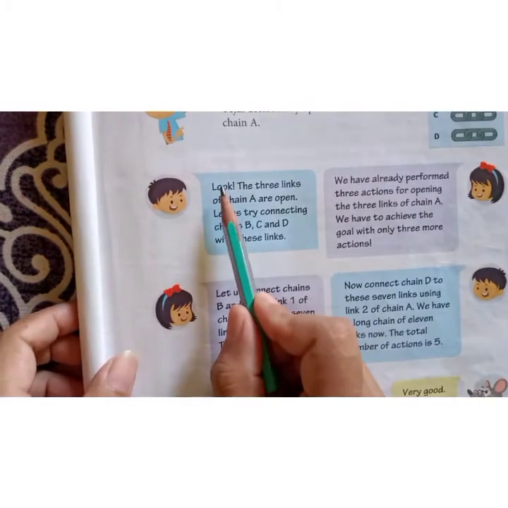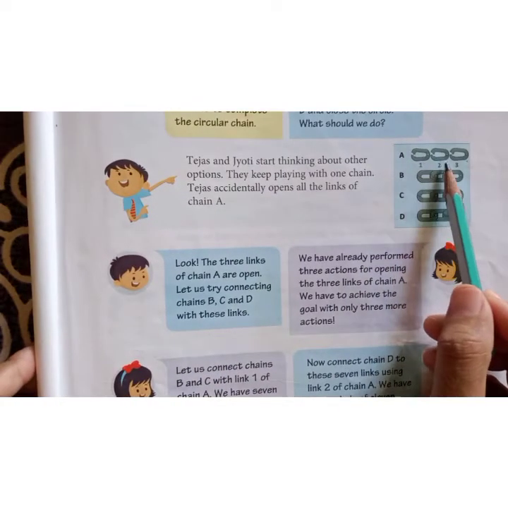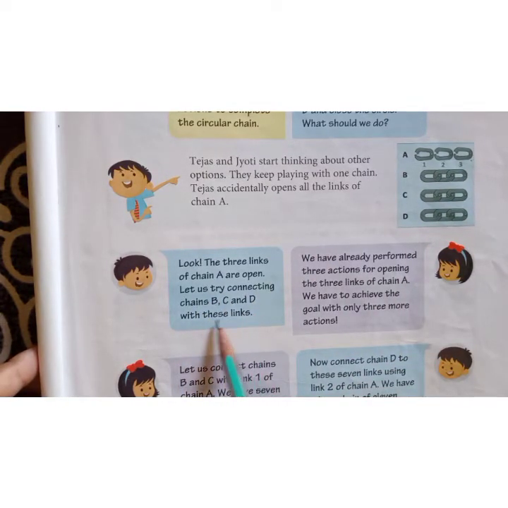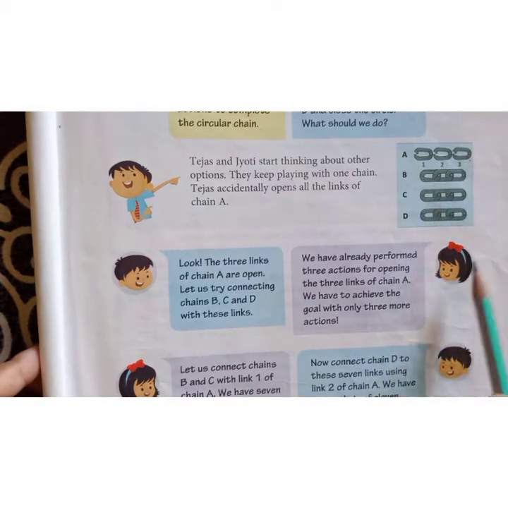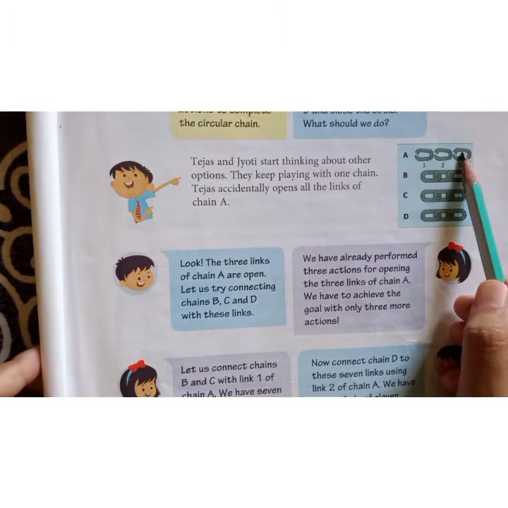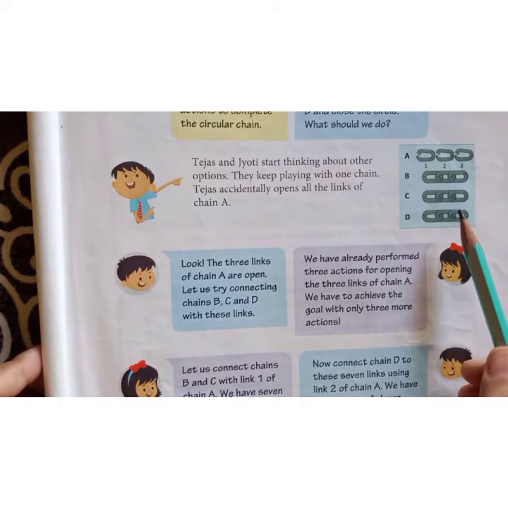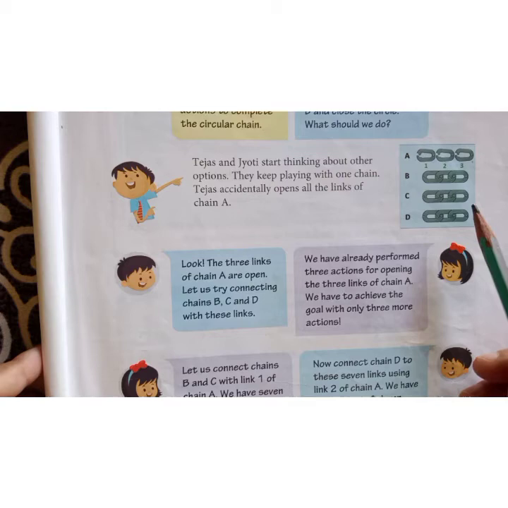So Tejas said, look, the 3 links of chain A are open. Now let us try connecting chains B, C and D with this link. So Jyoti said, okay, we have already performed 3 actions by opening the 3 links of chain A, right? Now they have to achieve the goal of making this circular chain with only 3 more actions.